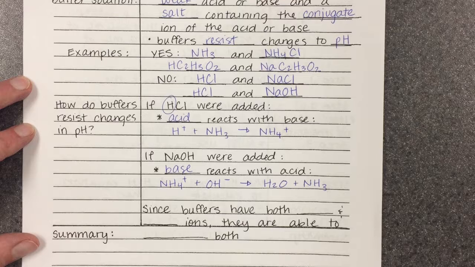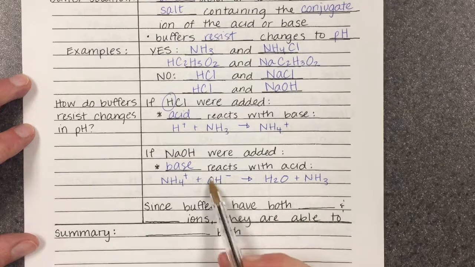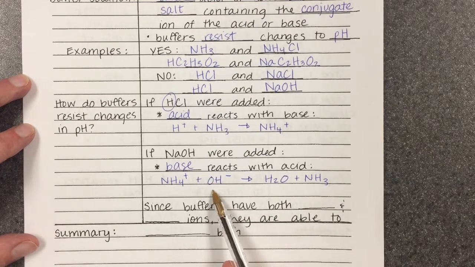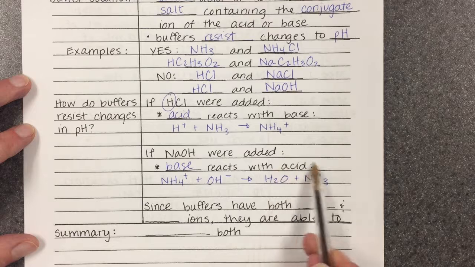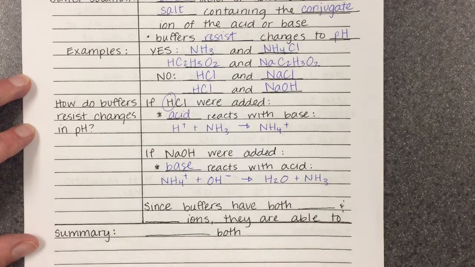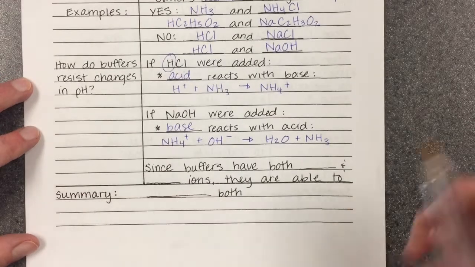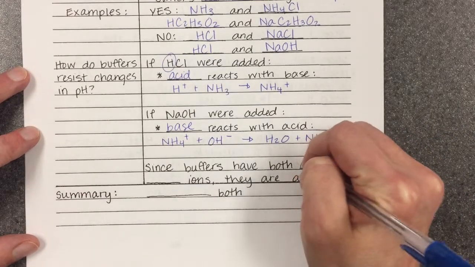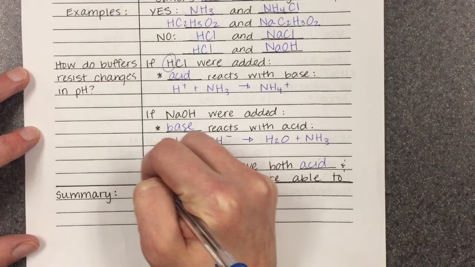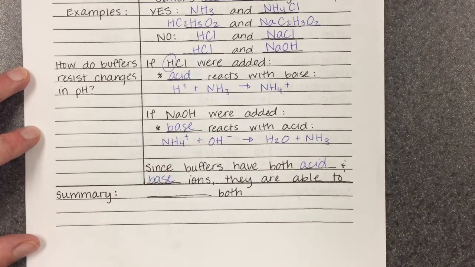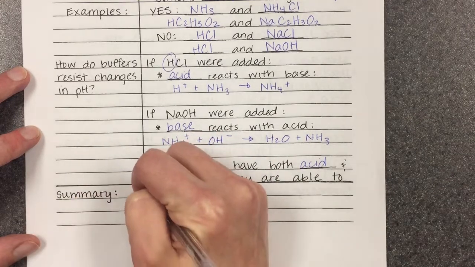So the water and the ammonia are products. We don't have any hydrogen or hydroxide free floating in the water. So again, it's going to take this hydroxide, which would change the pH, and react it to form two things that are not necessarily going to change the pH too much. And again, buffers have both acid and base ions, so they're able to neutralize both.